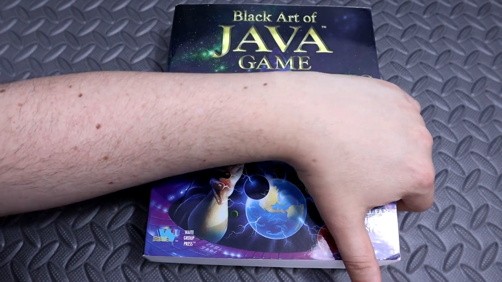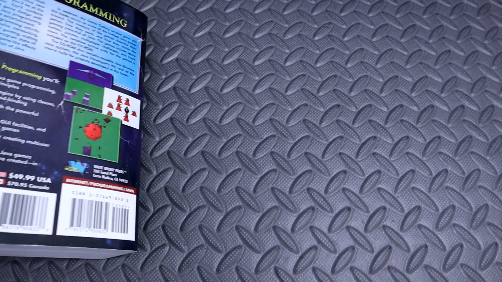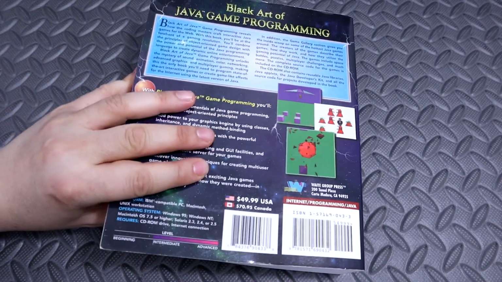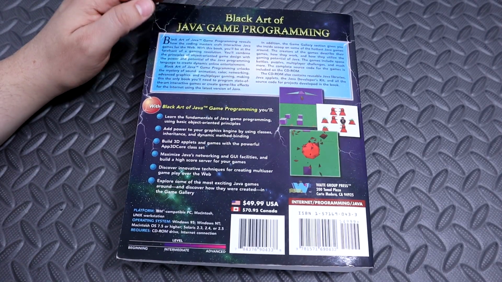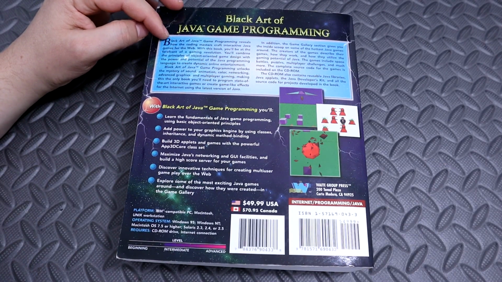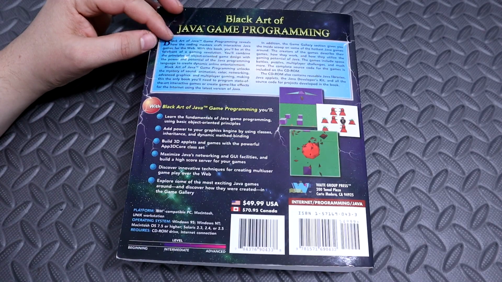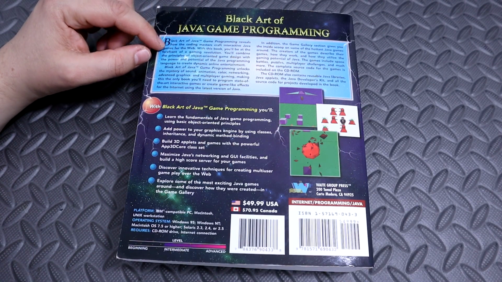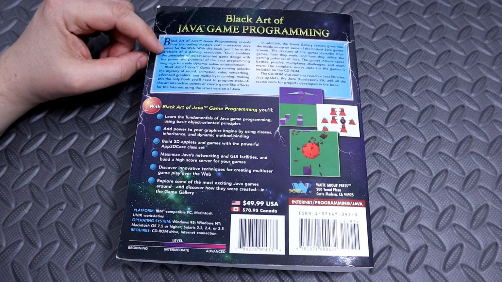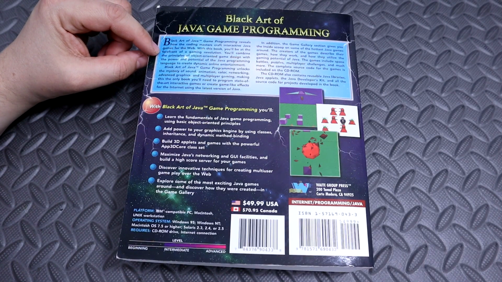Alright, let's take a look at the back here. Okay, all kinds of stuff to look at on the back. So let's read a little bit of this. Black Art of Java Game Programming reveals how the coding masters craft interactive Java games for the web. With this book, you'll be at the forefront of a gaming revolution.